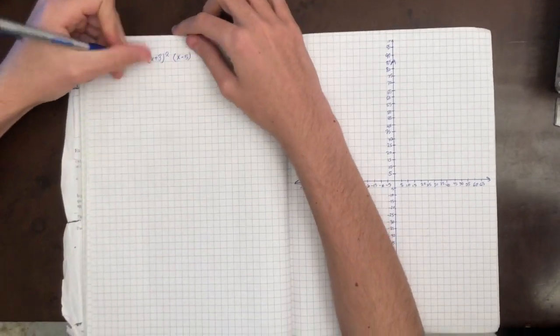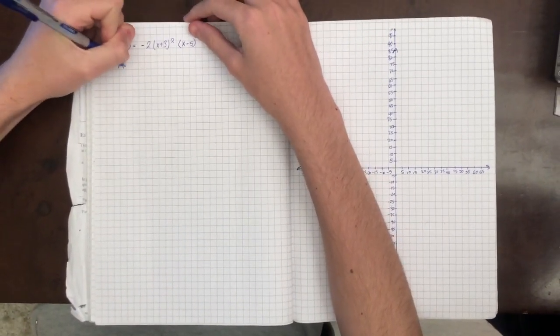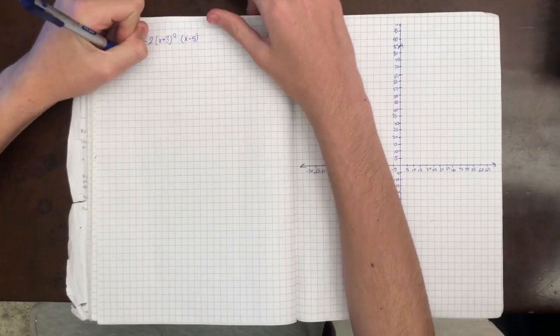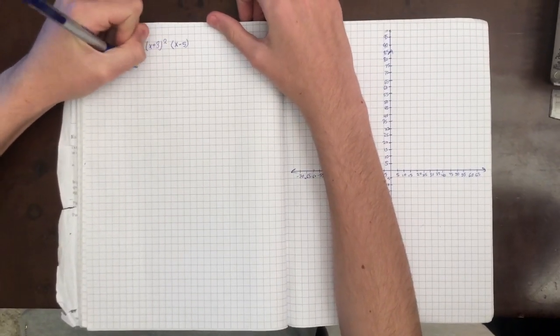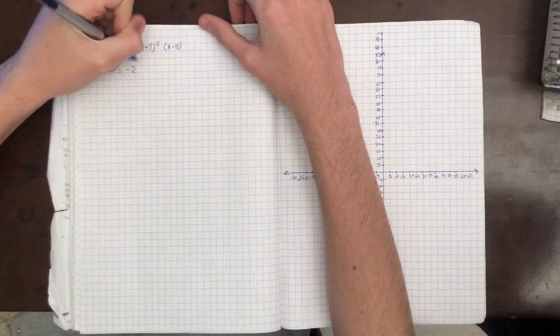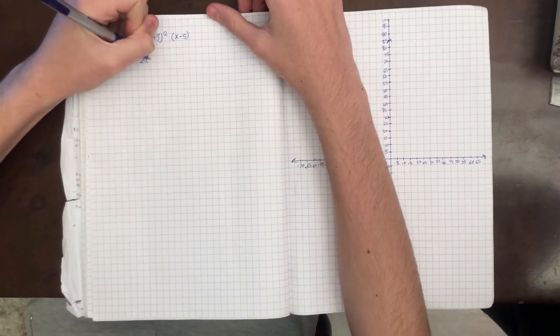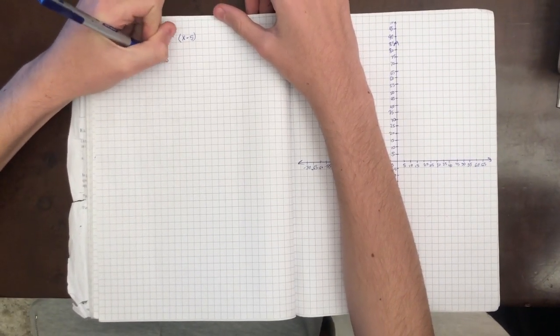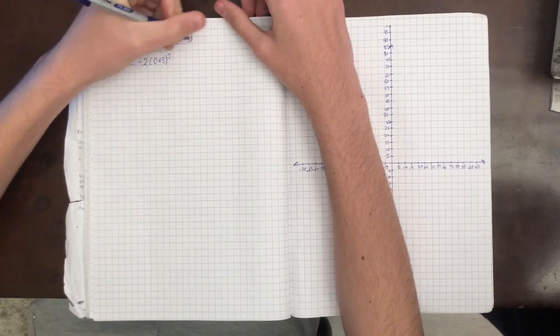Today I'll be showing you how to sketch this polynomial function. So for starters, the function is -2(x + 3)²(x - 5). There's a process I like to use specifically when I sketch polynomial functions. And the first step is to find the intercepts.